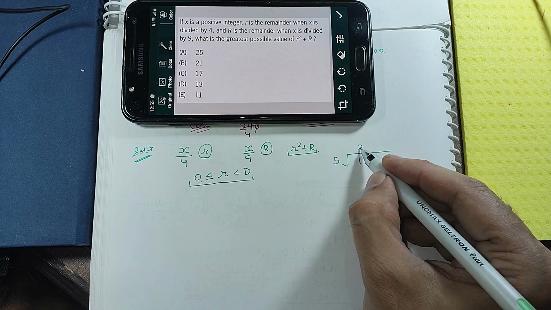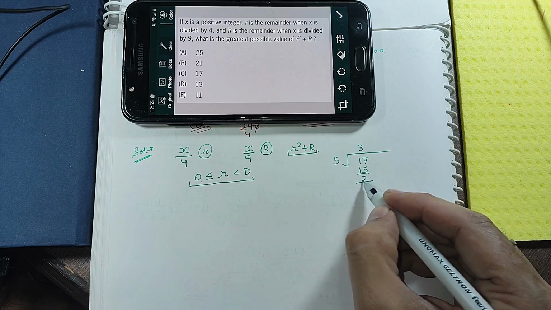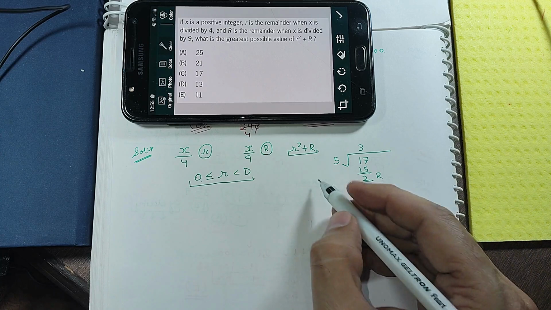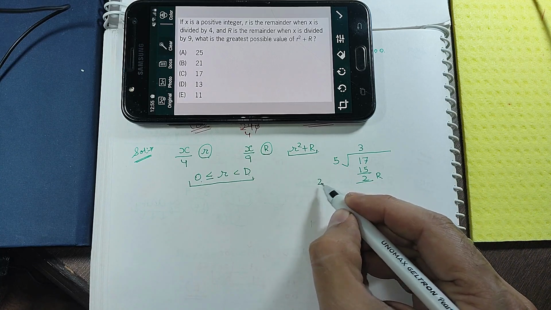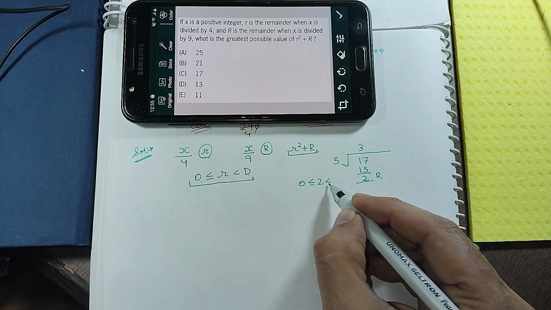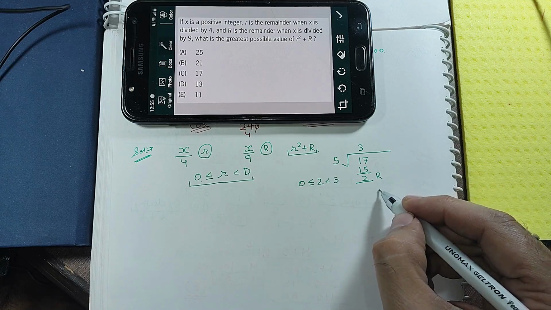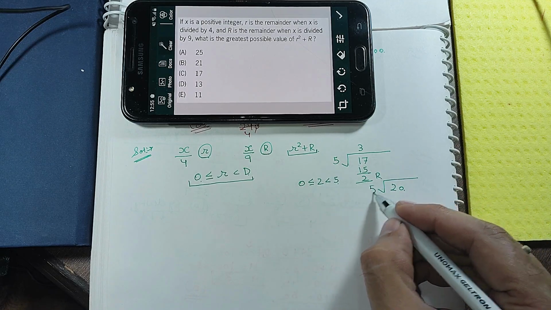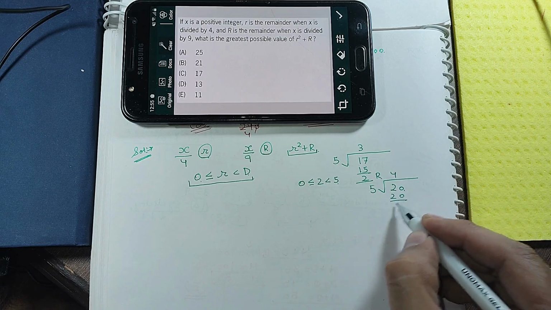So here the quotient will be 3, 15 and the remainder will be 2. So here I can write that remainder 2 is greater than or equal to 0 and is less than the divisor 5. Now if I change the dividend to 20, then dividing by 5 will yield us remainder as 0.